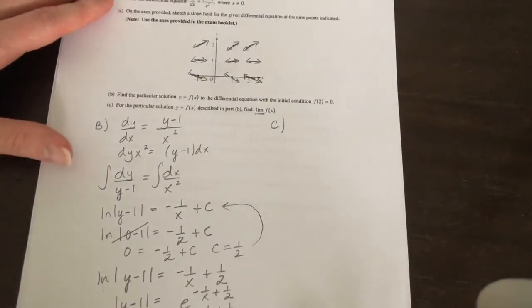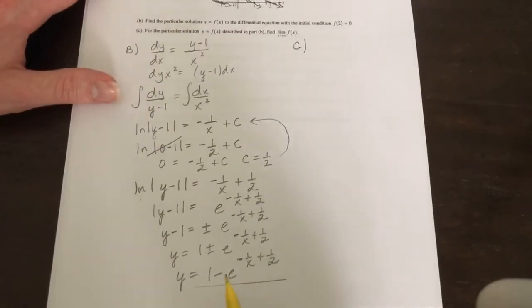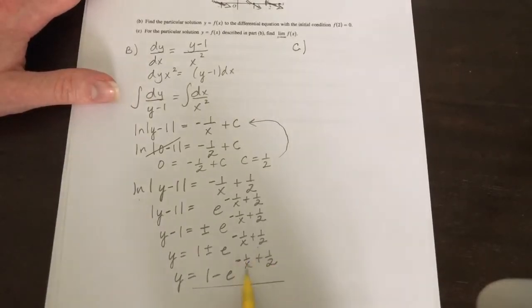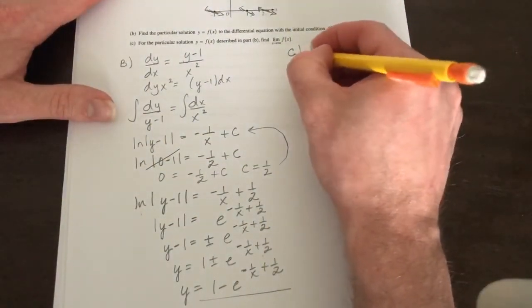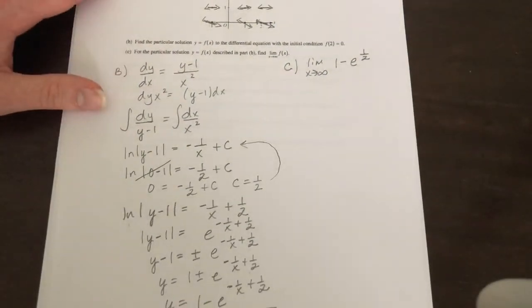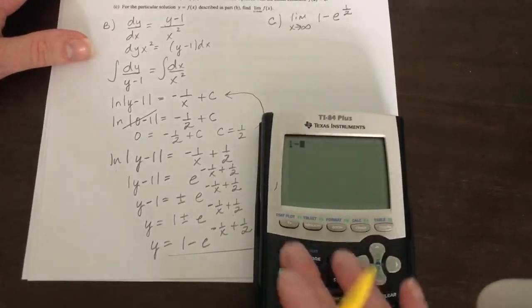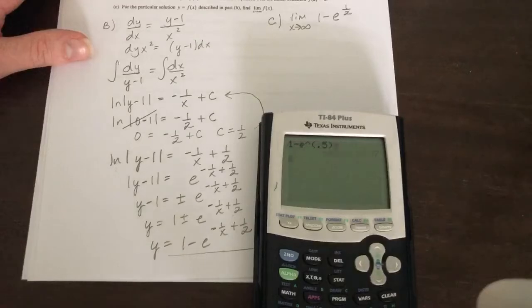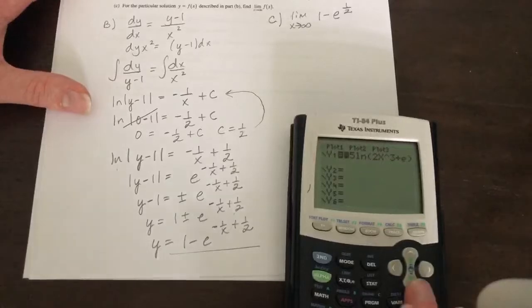It says I want to do the limit as x goes to infinity of this thing. Okay, so as x goes to infinity, this limit right here would go to 0. Okay, so your limit as x goes to infinity is 1 minus e to the 1/2. Okay, and that's it. Now, if you want to check your answer, 1 minus e to the 0.5 power is negative 0.648.